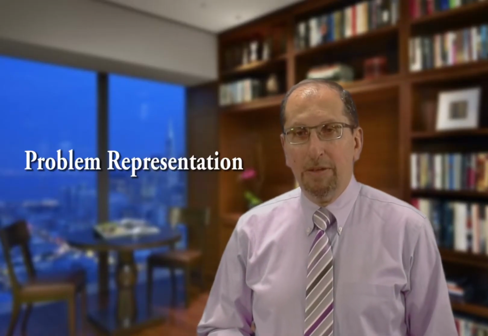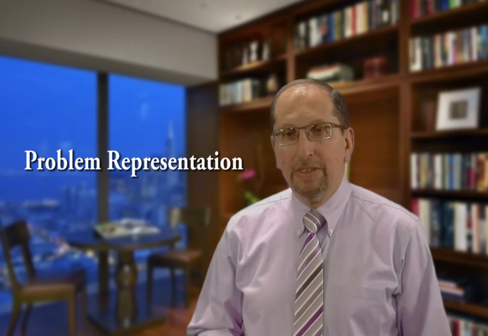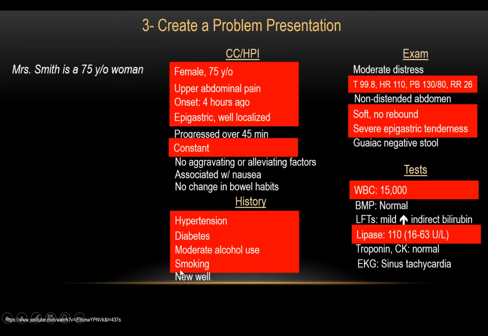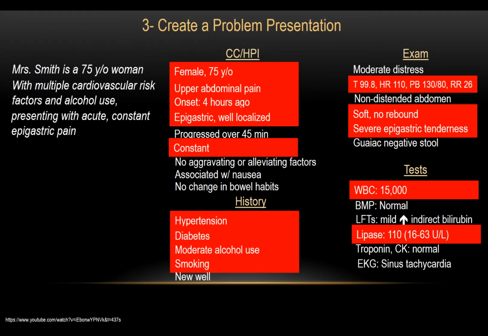So the third step: create a problem representation. And this is how we're going to do it. Age and gender: Miss Smith is a 75-year-old woman, with highly relevant medical history of multiple cardiovascular risk factors and alcohol use. Presenting symptoms with semantic qualifiers: presenting with acute, constant epigastric pain.